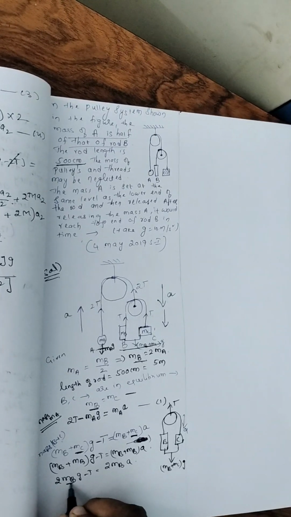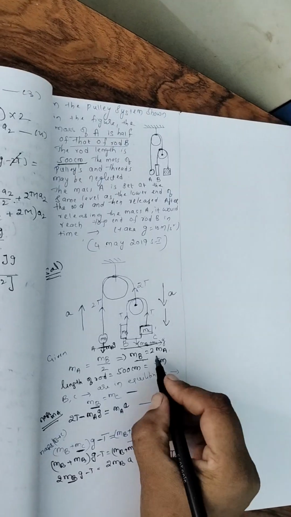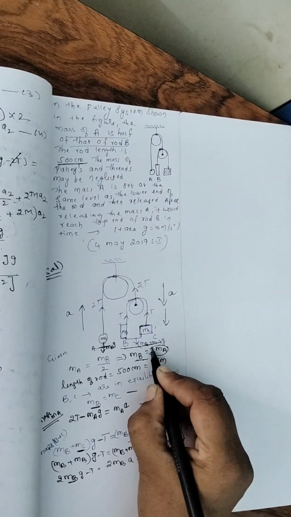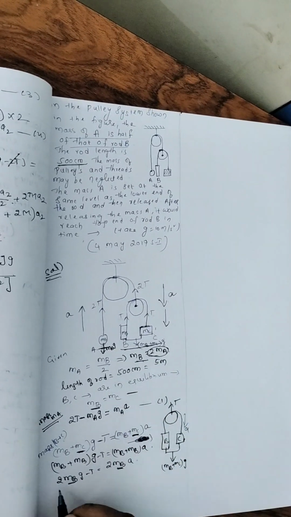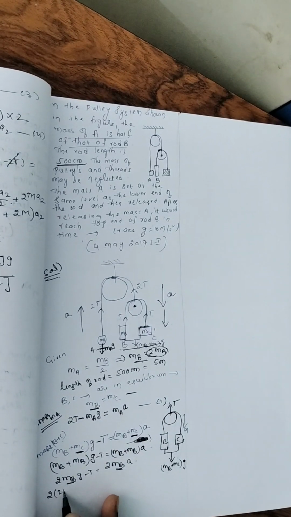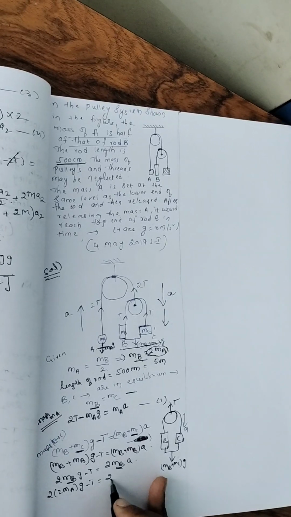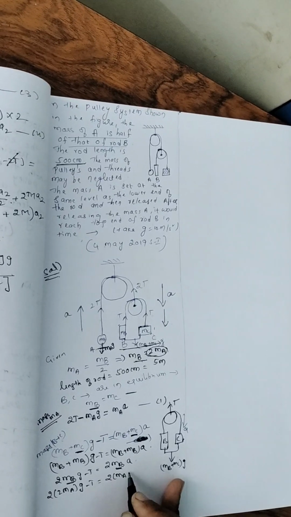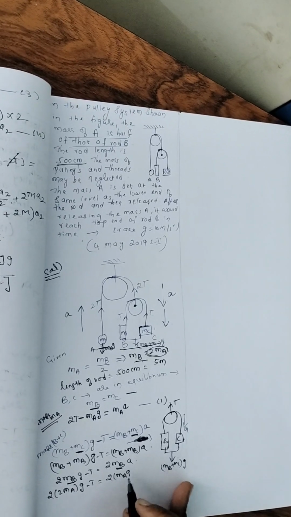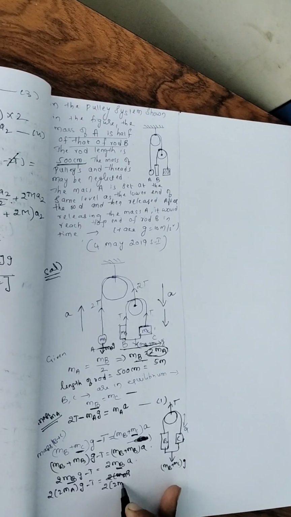Now in place of MB, I will substitute 2MA. So 2 into 2MA g minus T is equal to 2 into 2MA a.